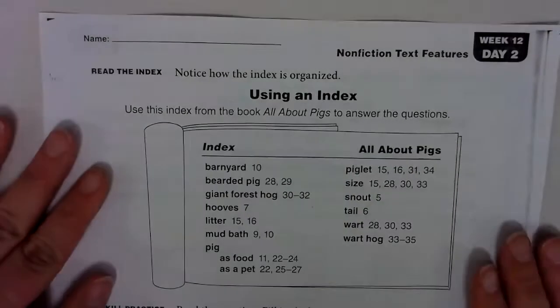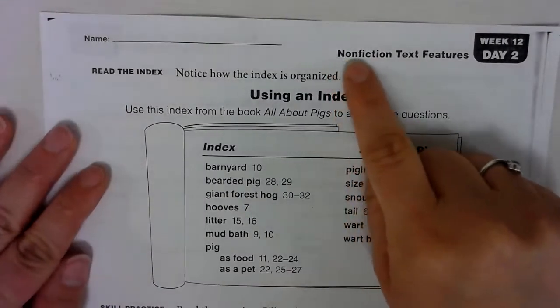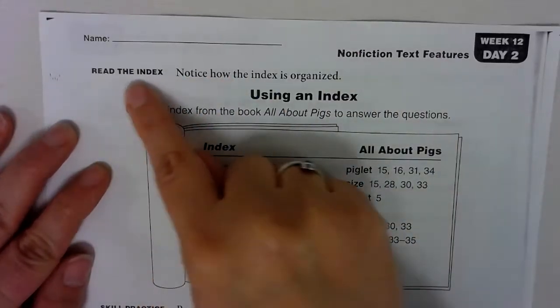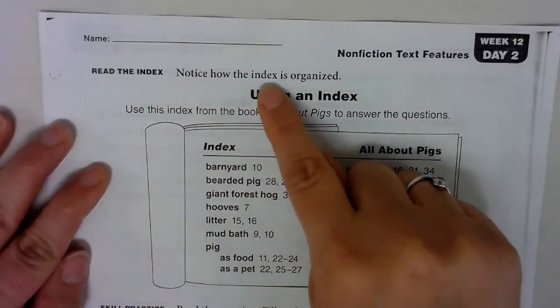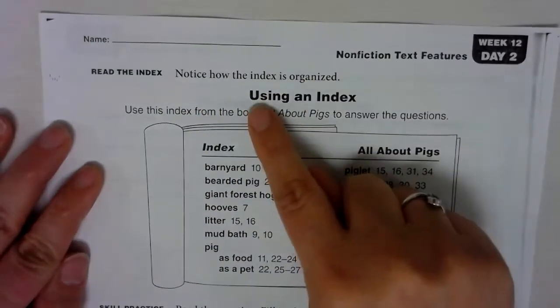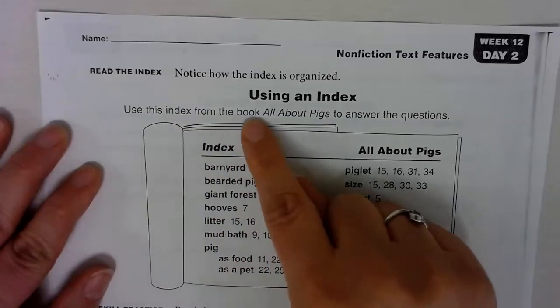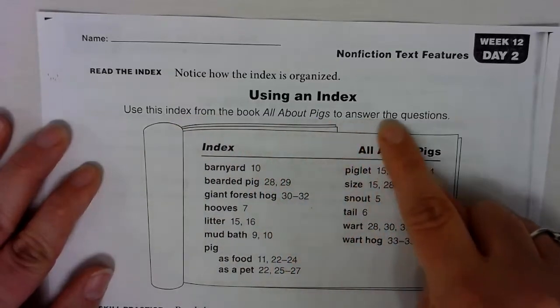Hello students, today we're focusing on nonfiction text features. Make sure when we read the index that we notice how the index is organized. Using an index. Use this index from the book All About Pigs to answer the questions.